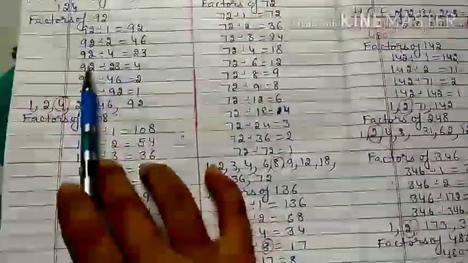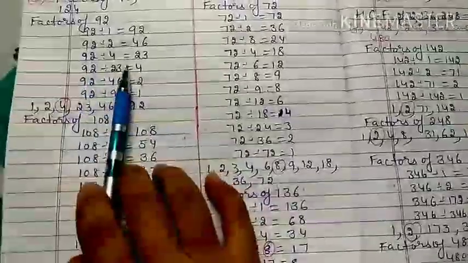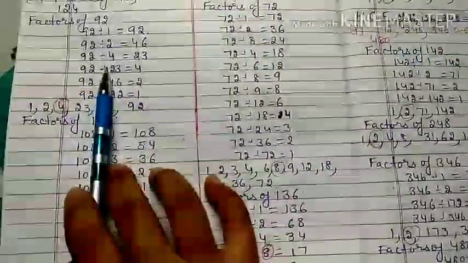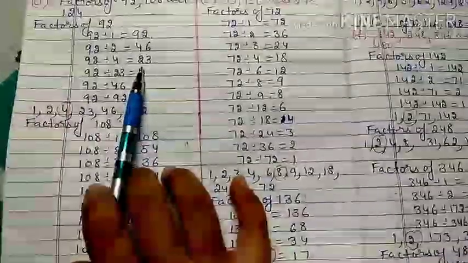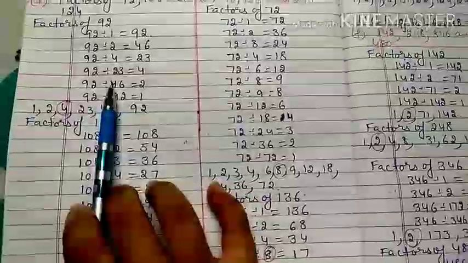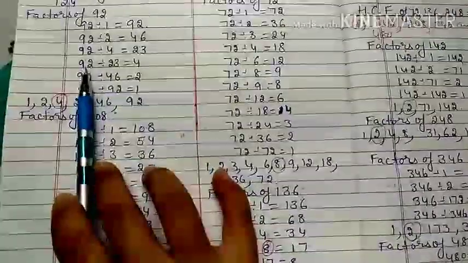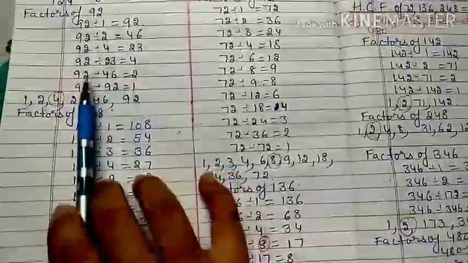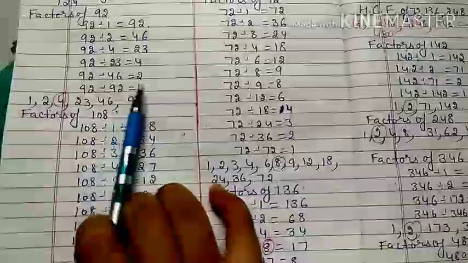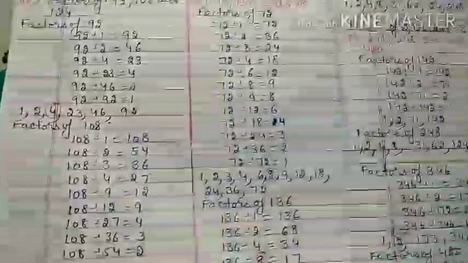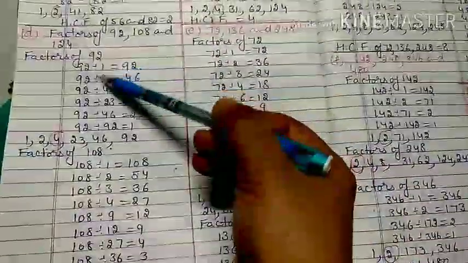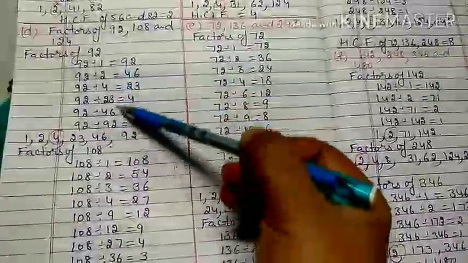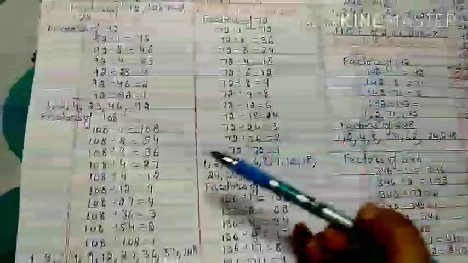And after that, at this point when there is no single number left, whatever quotient you got in the previous step, consider that as your divisor. Now 92 divided by 23 gives 4, 92 divided by 46 gives you 2, and 92 divided by 92 gives you 1. Okay, so in this case we got the factors of 92: 1, 2, 4, 23, 46, 92.